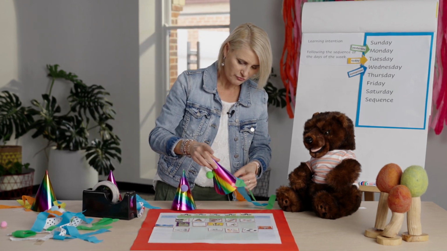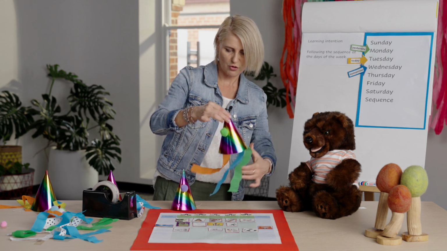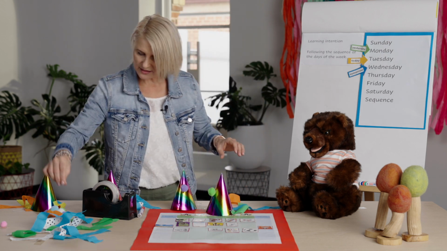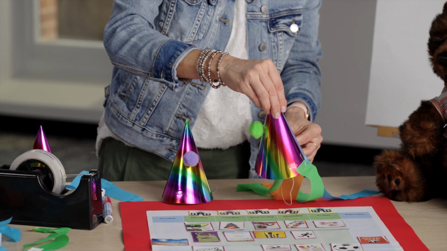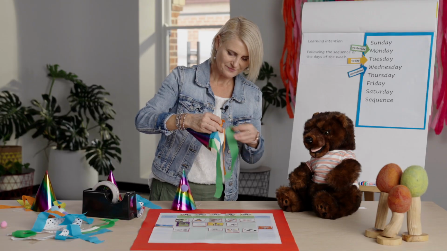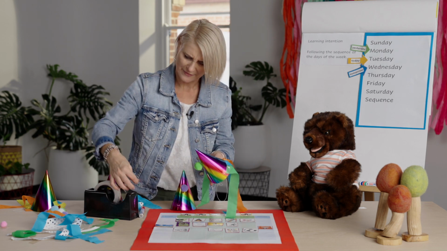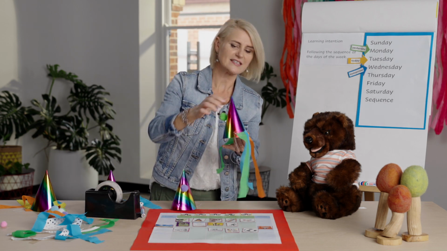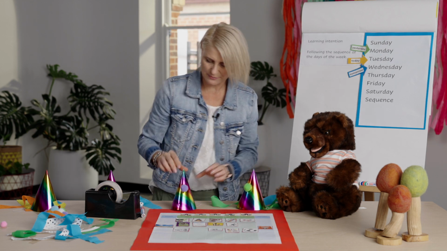Okay, I've got three different colours here on the back, Baby Bear, and I think I've got room for one more. I think I'm going to use another green one because that is my favourite. I hope you like it. Oops, I've got that stuck on. All right, doing a great job here, aren't I, Baby Bear? I hope you love it. Okay, that's Lee's. Now let's get yours ready, Baby Bear.